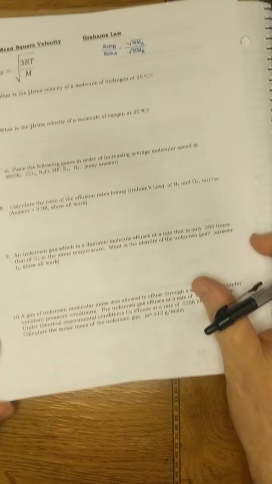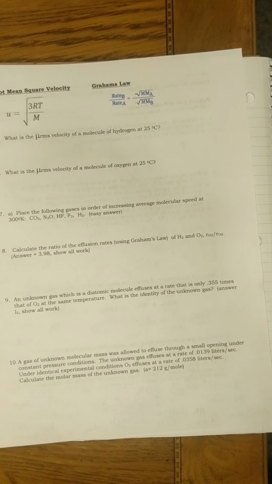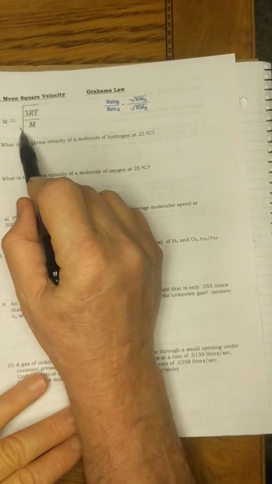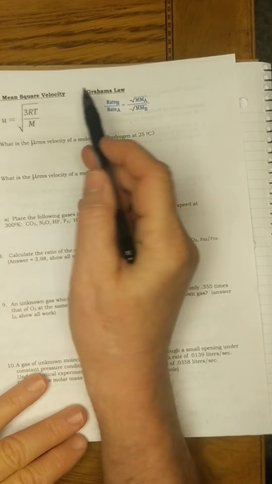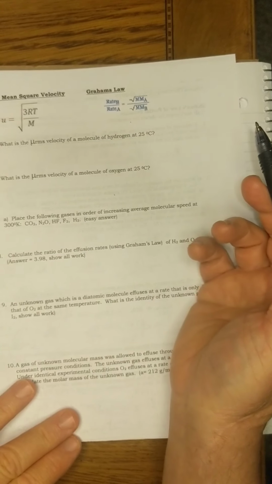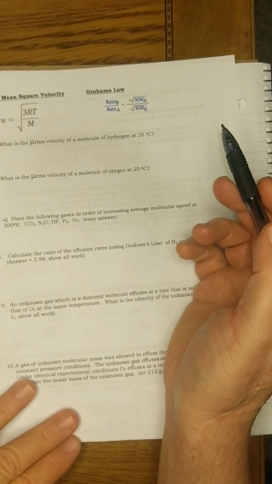Flipping over to the other side, on my last video, I gave you a couple. This is root mean square velocity, RMS speed. They have you do hydrogen. They have you do oxygen. I think that was the example I used.